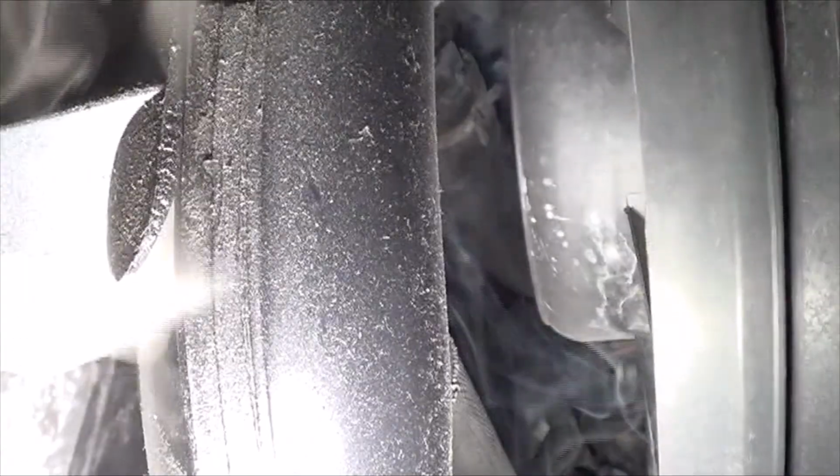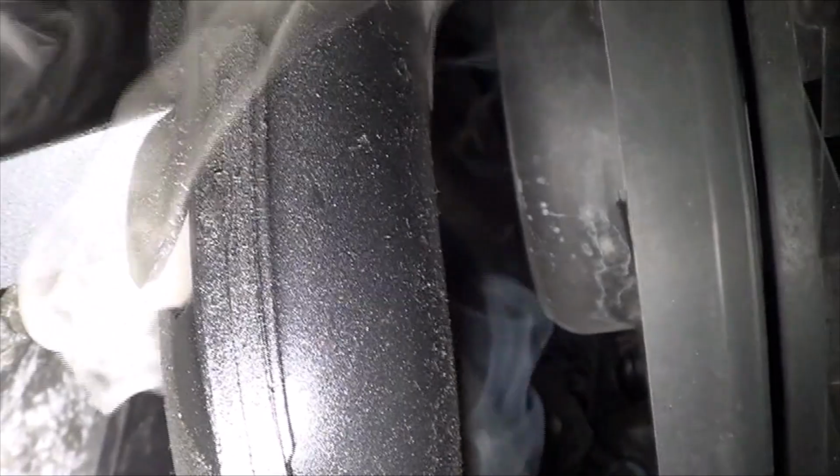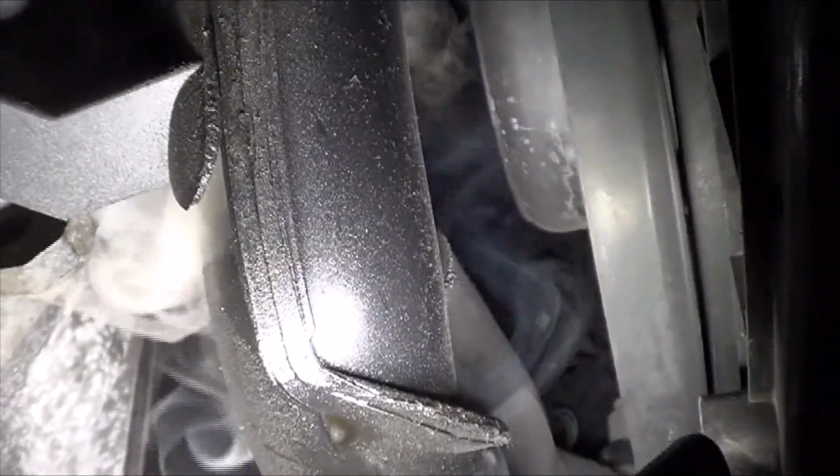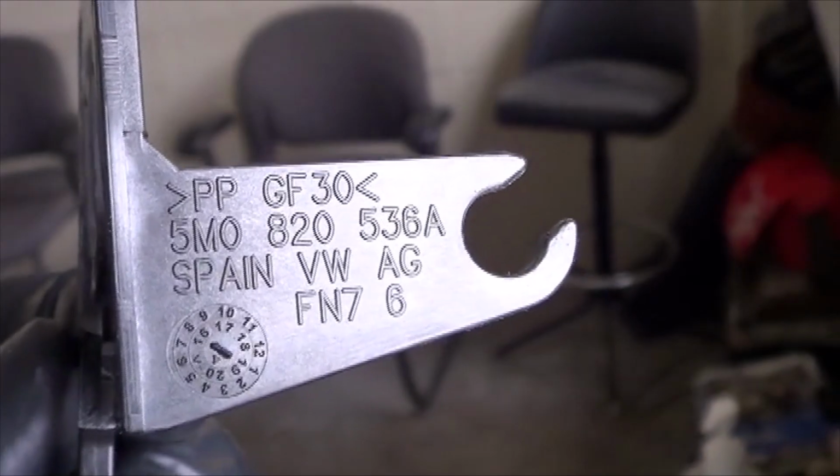So that mount is broken. Obviously it was broken in the wreck, and they didn't catch it at the body shop and replace it. I'm 100% convinced that's going to fix our problem. I'll get the customer's okay, get one of these ordered, and we'll put it on. There's the part number on it.